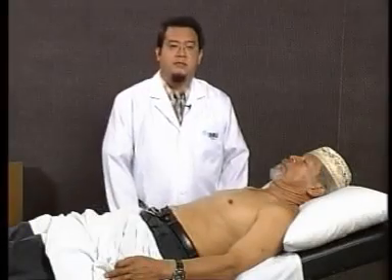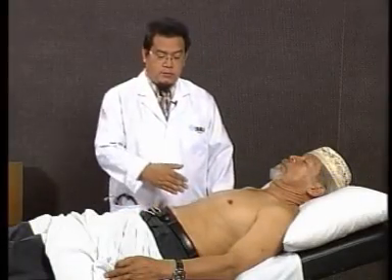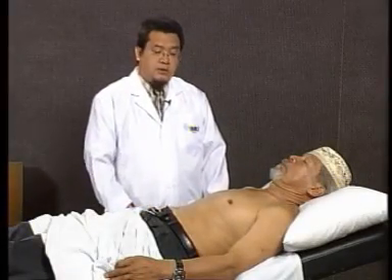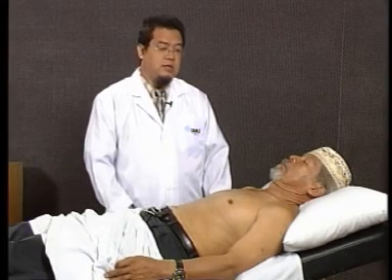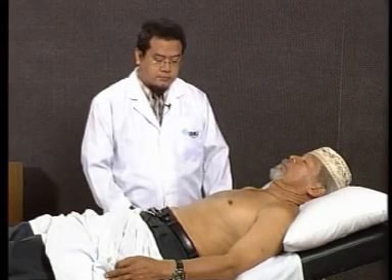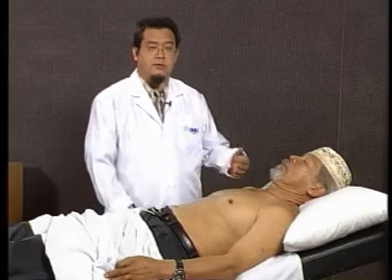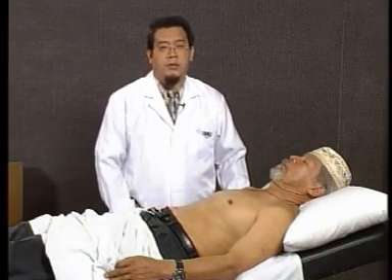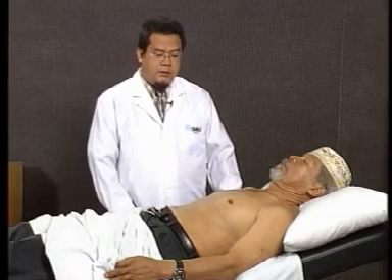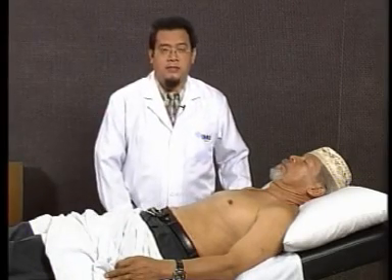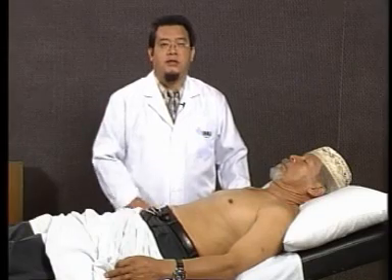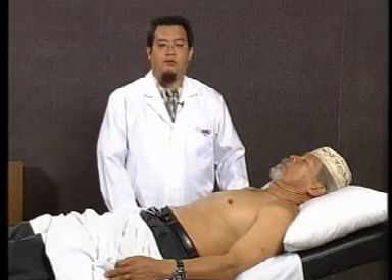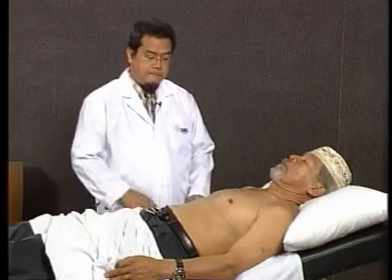For completeness' sake, examination of the abdomen is considered to be part of cardiovascular examination. Patients who have chronic heart failure can present with hepatomegaly, and patients with infective endocarditis can sometimes present with splenomegaly with or without hepatomegaly.